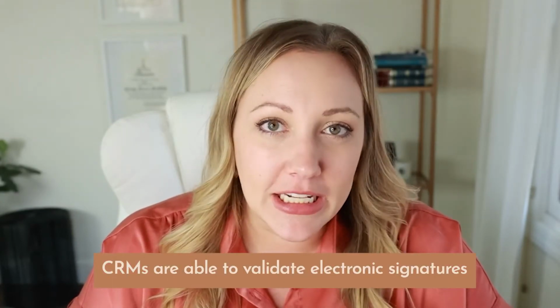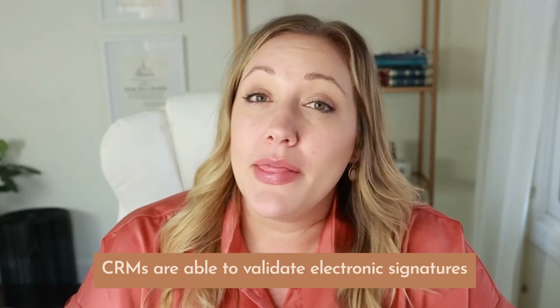For security purposes, the best part of CRMs when sending online contracts is that they are able to validate electronic signatures. They do so by placing a timestamp on when that signature actually occurred, and then a location or IP address on where that signature happened.